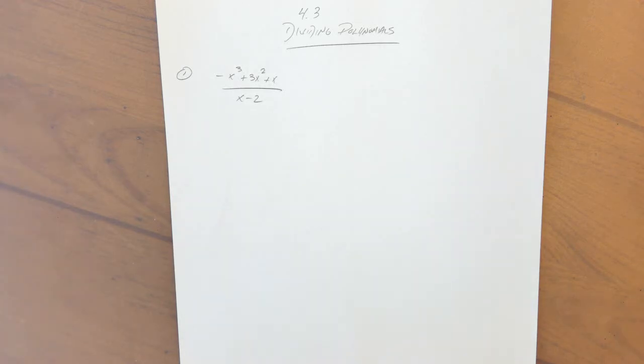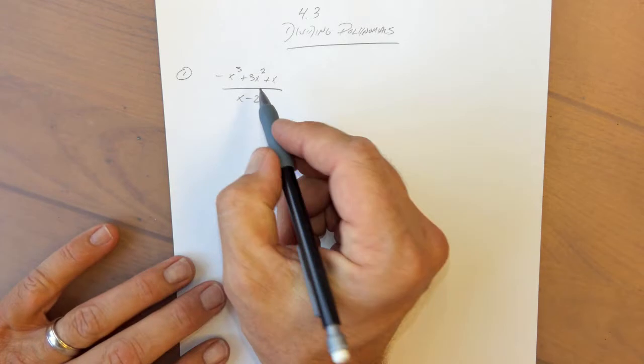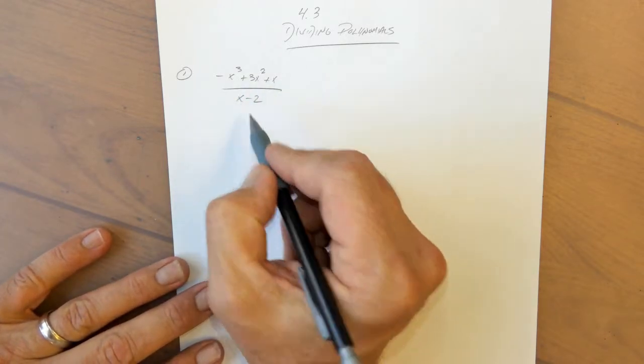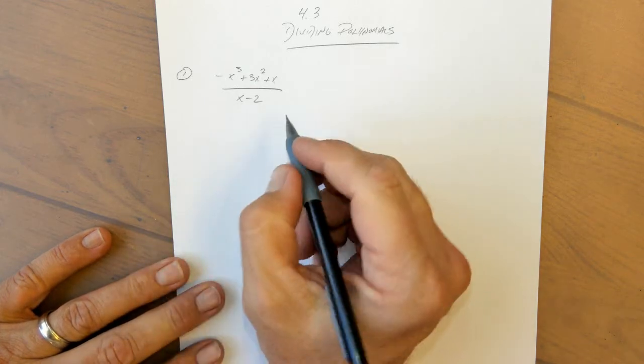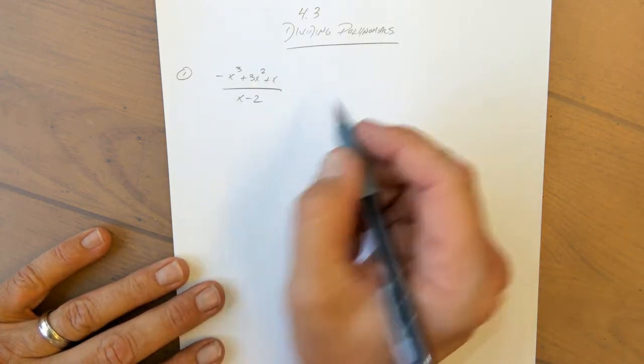Okay, today we're going to look at some problems from section 4.3, dividing polynomials. And we're going to look at both long division and synthetic division when it's allowed. So, first problem, we have this cubic divided by this linear first degree polynomial. We're going to do long division first.